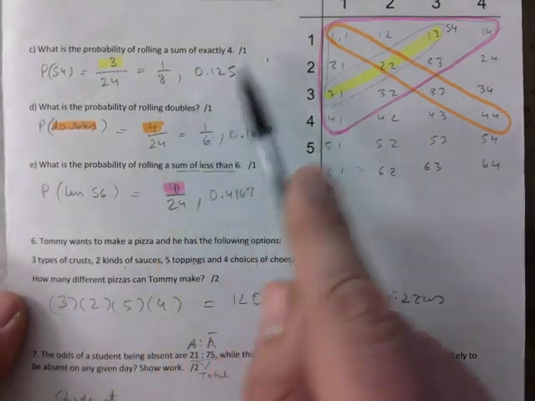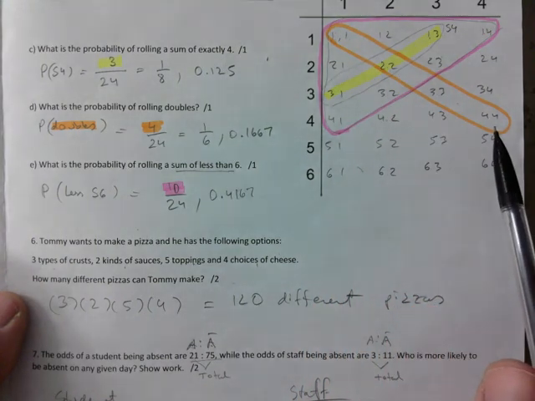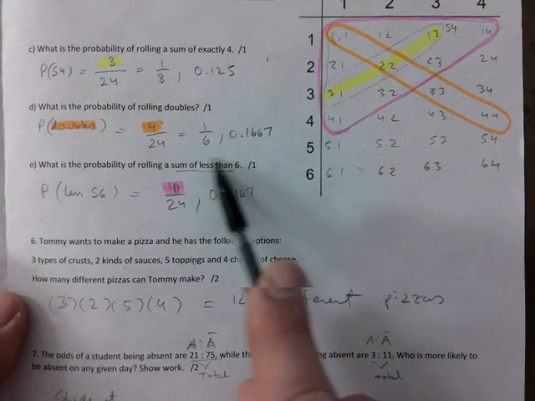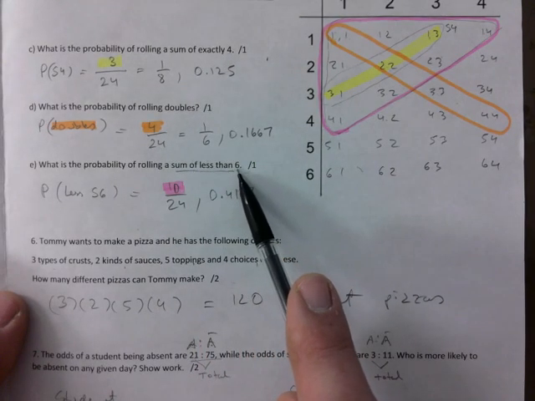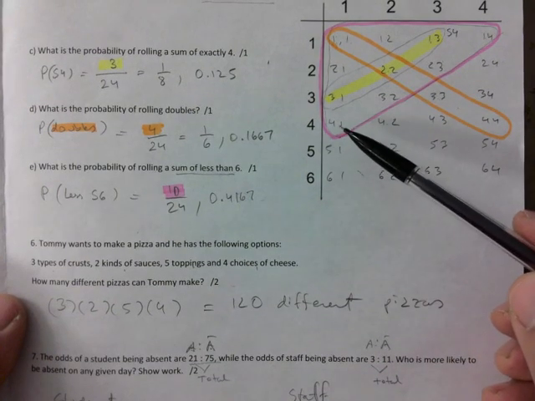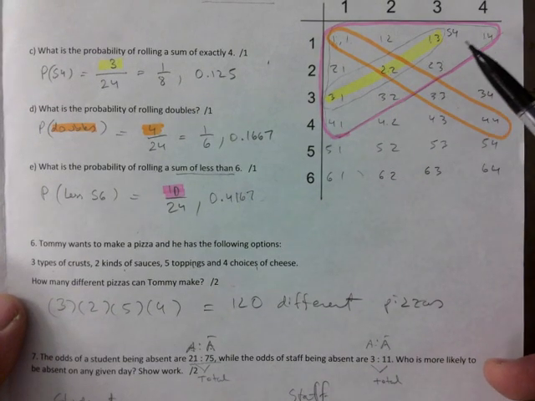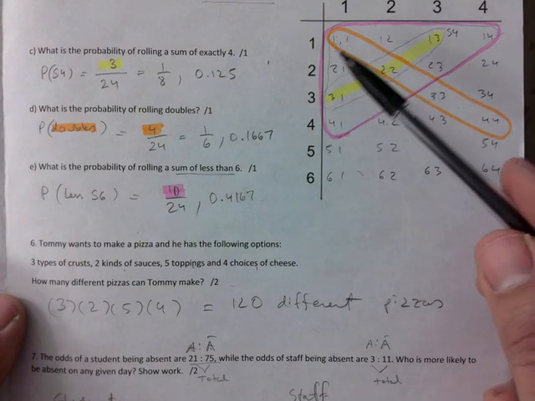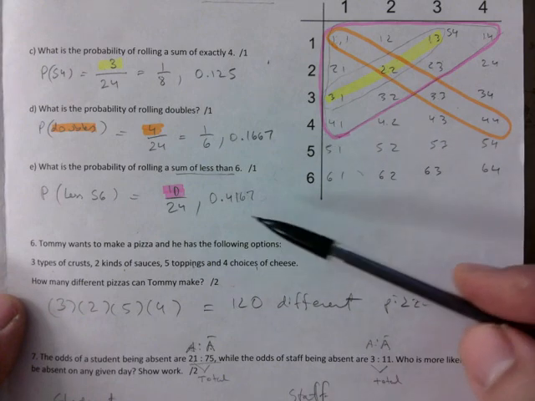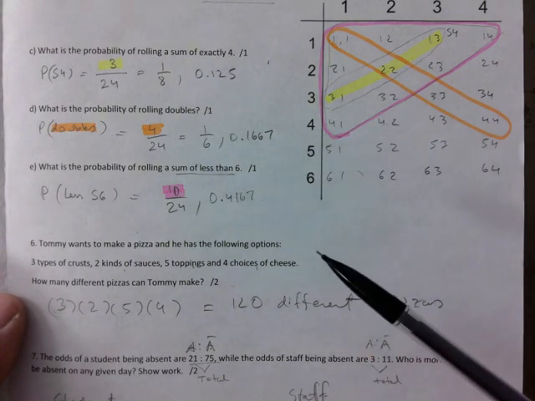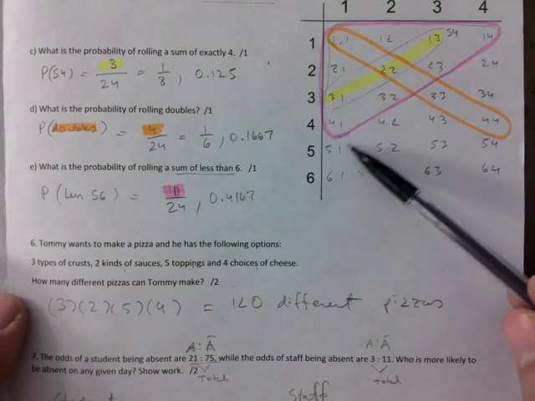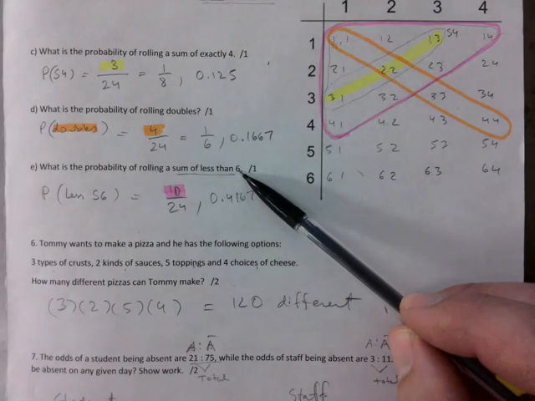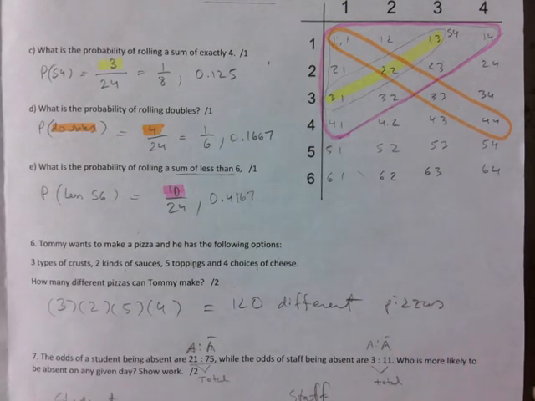Probability of rolling doubles. Your doubles are right here. So there are 4 outcomes. Probability of rolling a sum of less than 6. So not 6, right? Less than 6. So it starts right here. This is 5. This gives you 5. So anything above that diagonal line, all of these options here give you a sum of less than 6. Okay, so there are 10 options here. This would be exactly 6. You do not want to include it. Then I would have had to write 6 or less. Okay? So you've got to be careful there.